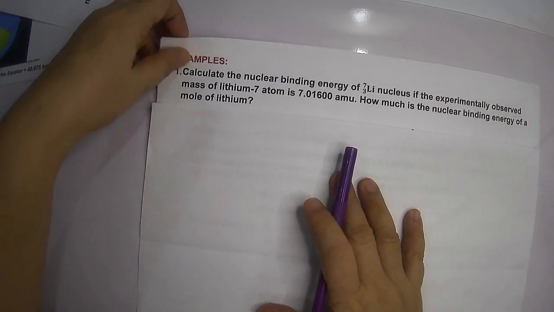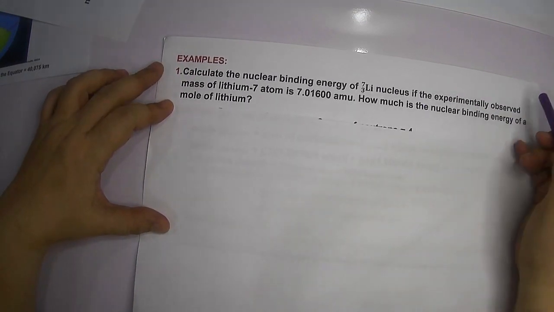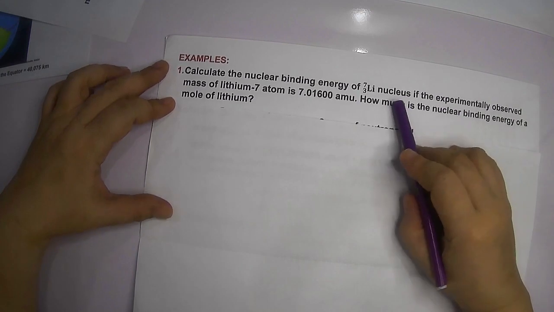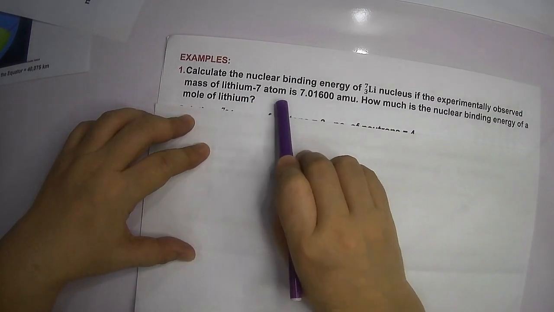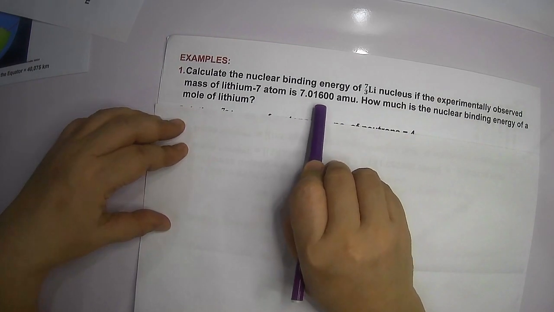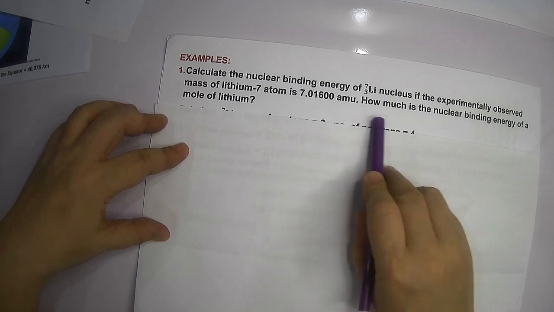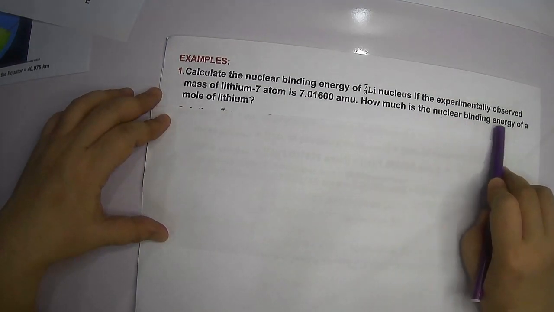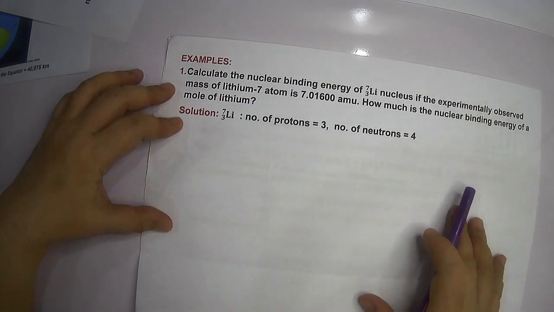For our first example, we are asked to calculate the nuclear binding energy of the lithium-7 nucleus if the experimentally observed mass of a lithium-7 atom is 7.01600 atomic mass units. And you are asked what is the nuclear binding energy of a mole of lithium.